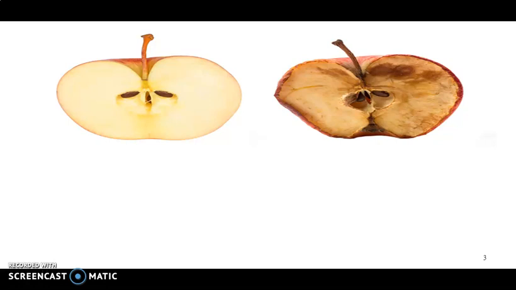Observe the image which is present on your screen. See the difference between these two images. This is the apple. After cutting, the apple changes its color into a brownish color after some time. Why? This is because of the oxidation of this apple.